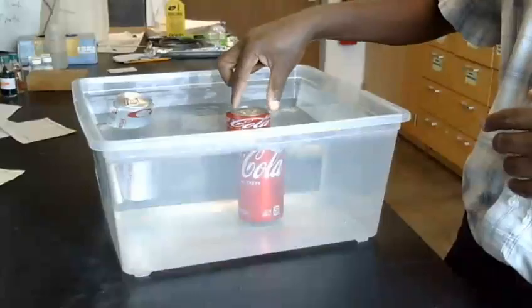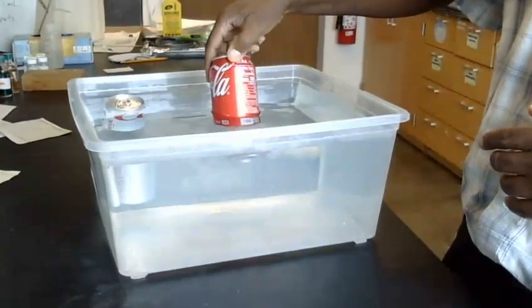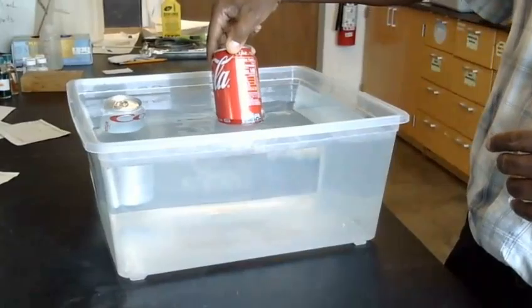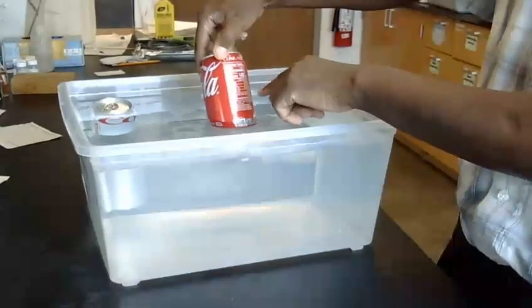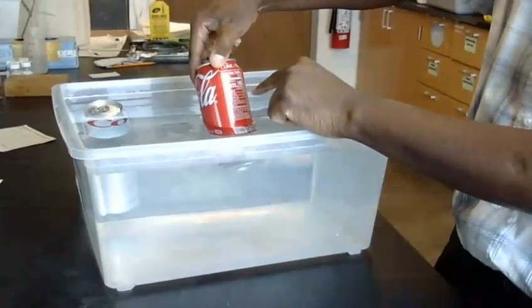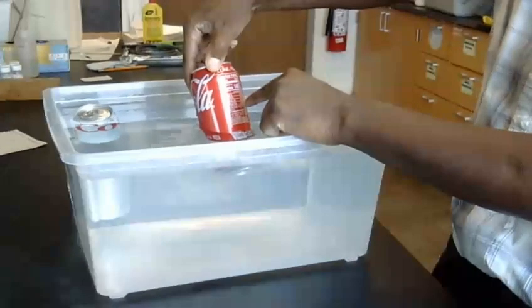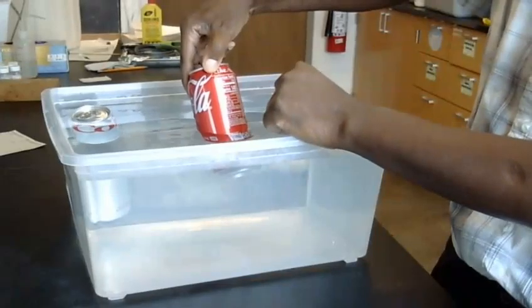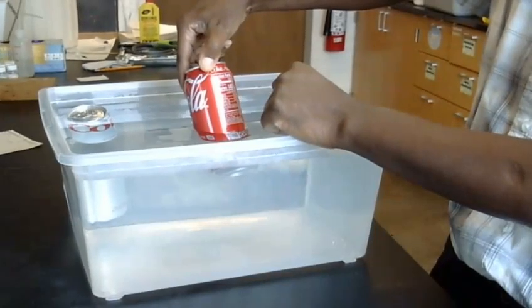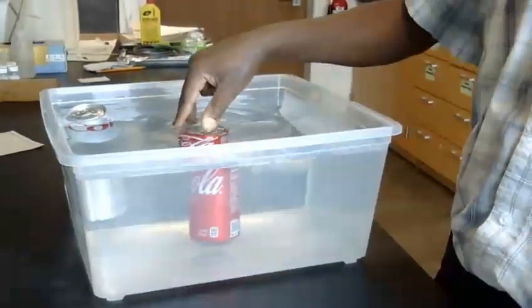If I look at the labels, for example, of regular Coke, I see they have the same contents, except that here it has total carbs of 39 grams, total sugars of 39 grams.